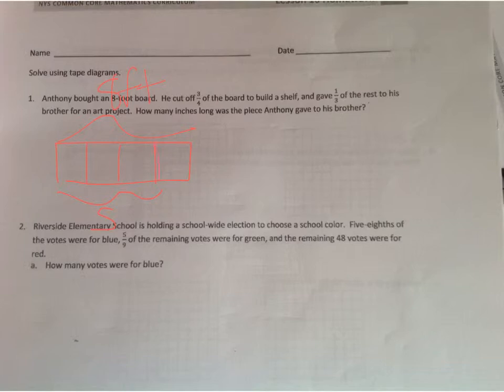Well, since I'm looking at this here, this is a fourth that's left. And I'm going to have to break that fourth into thirds. And so this is for his brother. This little part here is for his brother. So I have now shown with the tape diagram what I'm going to do here, because now this is in thirds. One of the thirds is for the brother. But now I need to do my math.